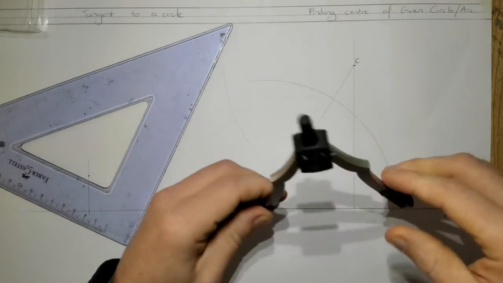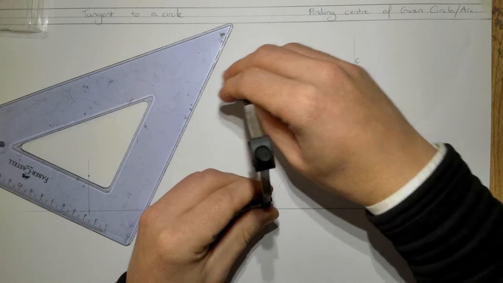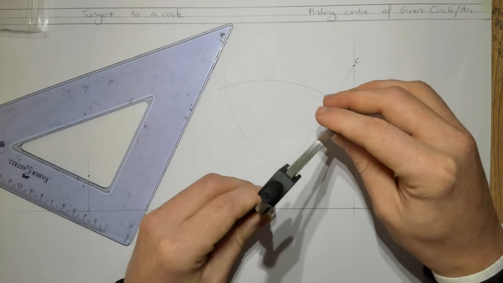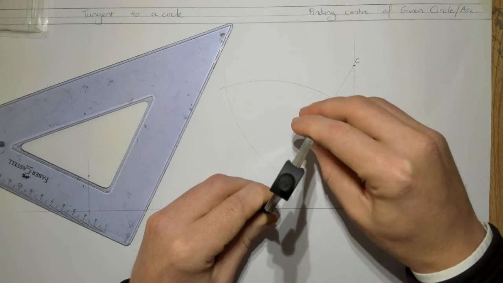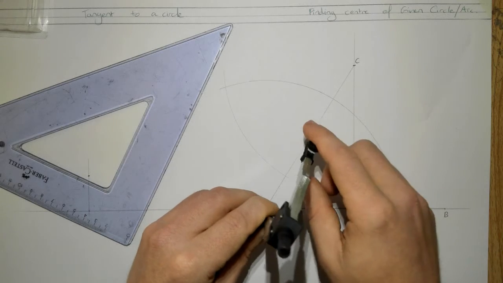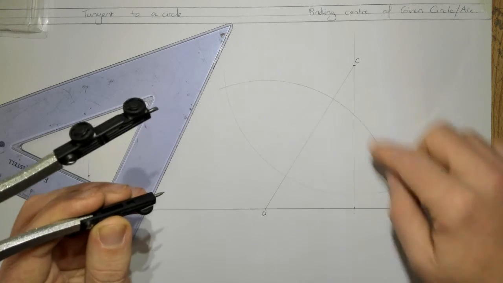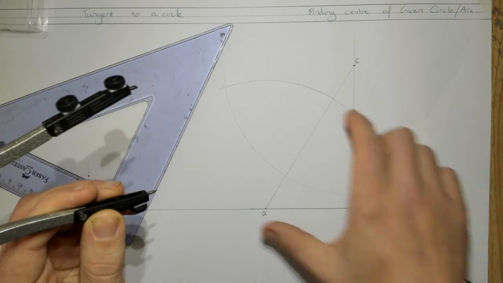As you can see, I haven't got my intersection, so I just go back and do the same thing. You can do it at any size of an arc, just as long as it's past the halfway, because if I go inside the halfway, my arc won't be big enough to intersect.